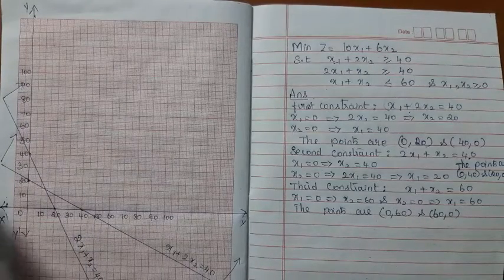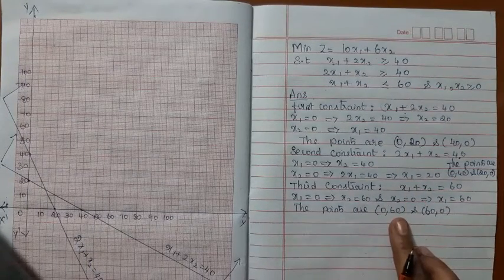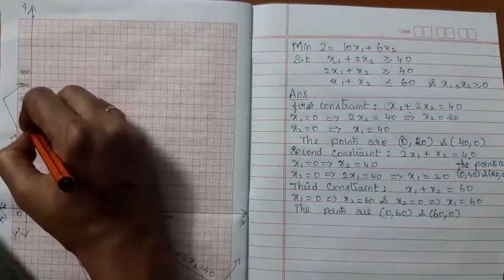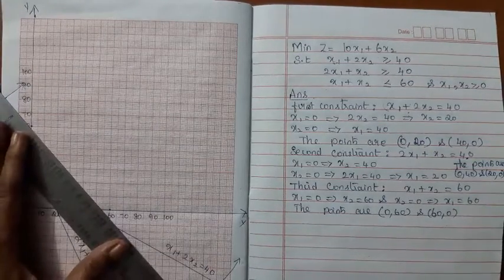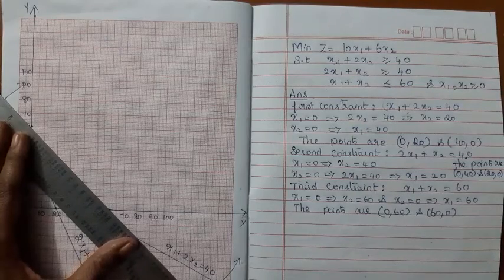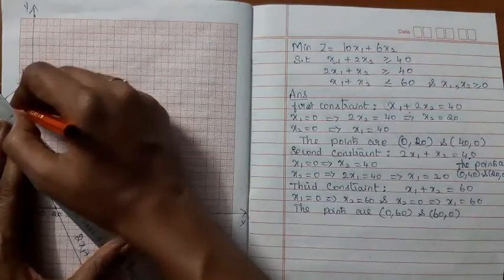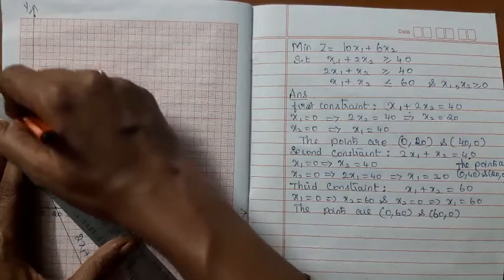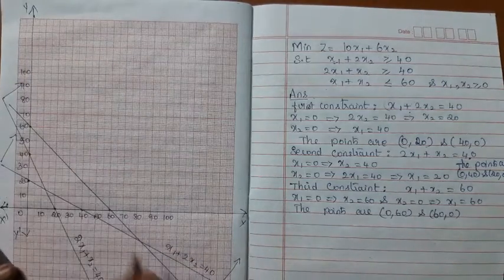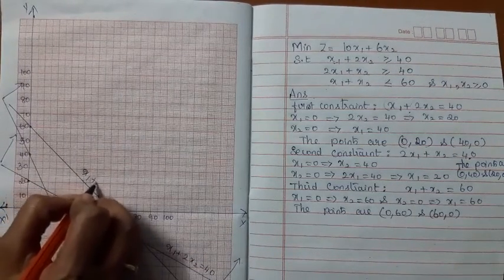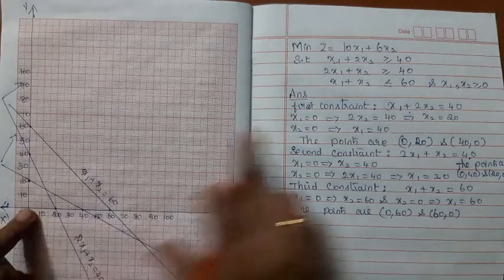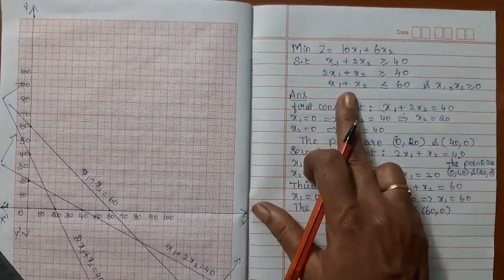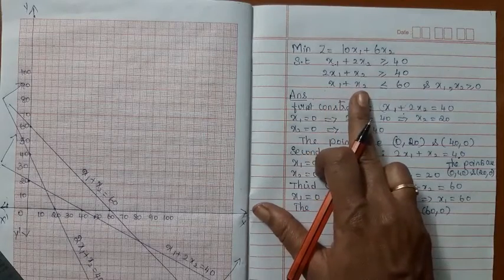Now coming to the third constraint, the points are (0, 60) and (60, 0). Join these two points by means of a straight line, and write the equation on the line: x1 plus x2 equal to 60. Take the origin as the testing point. Put x1 equal to 0, x2 equal to 0.